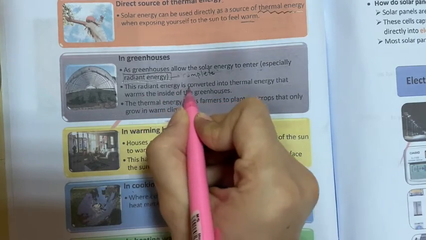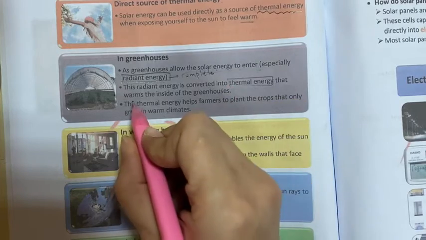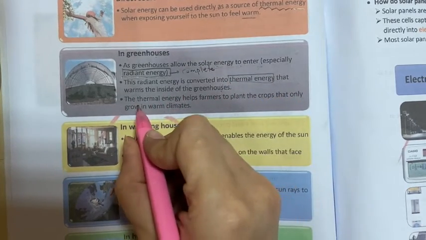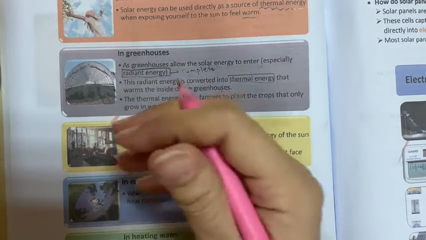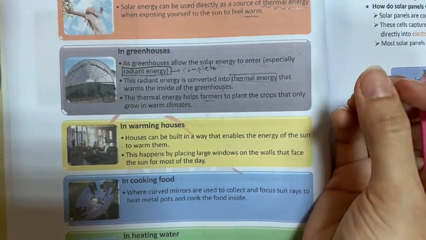This radiant energy is converted into thermal energy that warms the inside of the greenhouses. The thermal energy helps farmers again to plant the crops, the fruits and vegetables that only grow in warm climates.